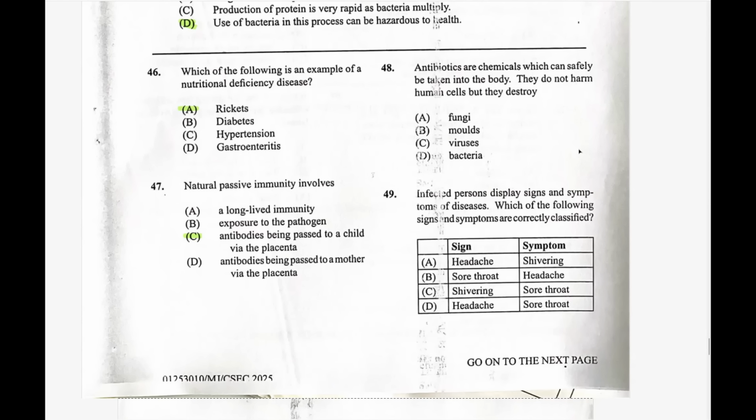48. Antibiotics are chemicals which can safely be taken into the body. They do not harm human cells, but they destroy bacteria. So 48, the answer is D.